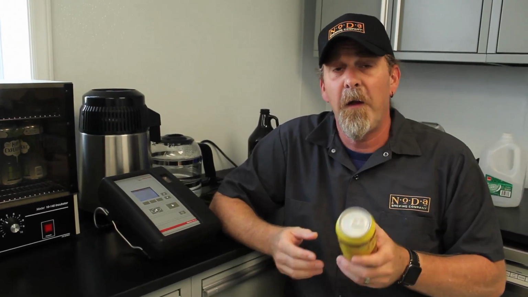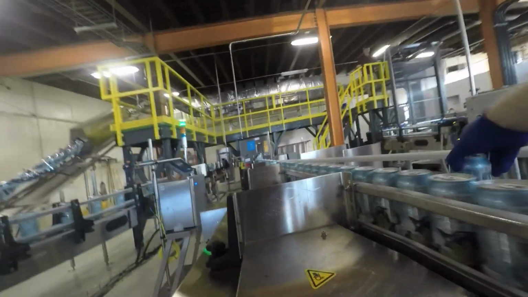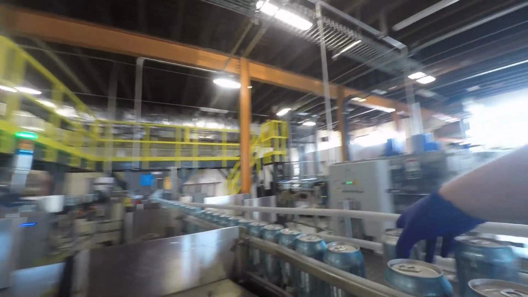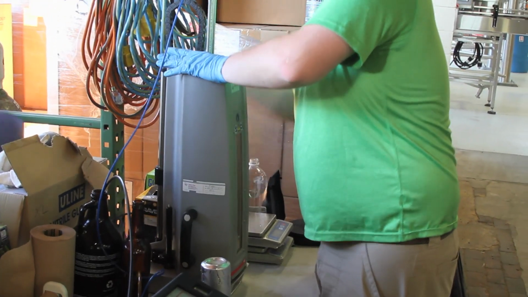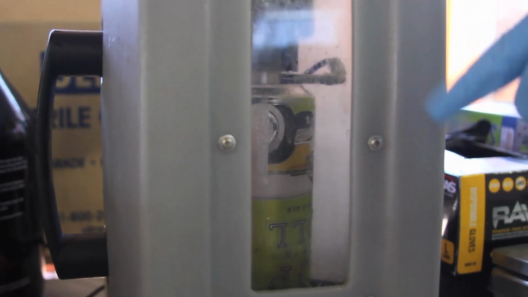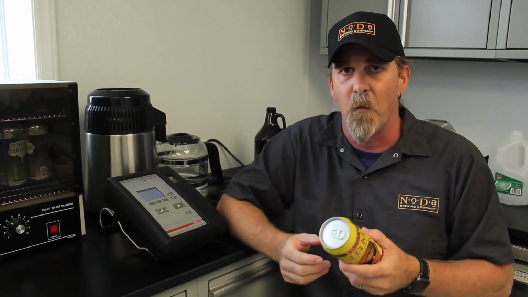Thanks, Chad. Another part of our quality control department is we check for dissolved oxygen in our cans of beer. So every single canning run that we go through, we'll pull cans off the line and test them for dissolved oxygen. A lot of dissolved oxygen in a beer over time will lead to some off flavors like oxidation, a beer that tastes like cardboard, that kind of thing. We don't want that, you don't want that, so we test every single canning run.